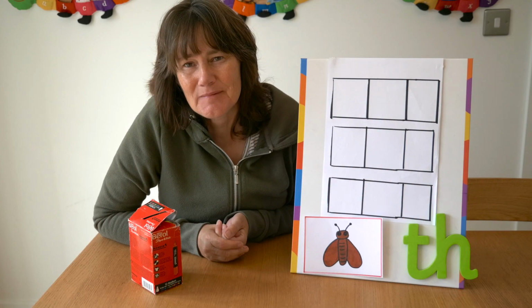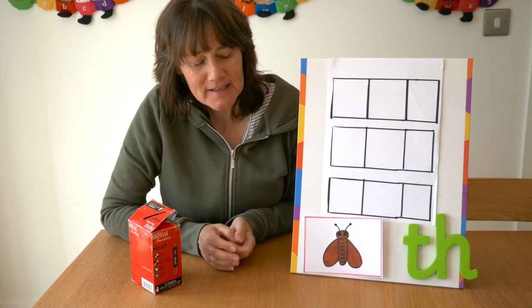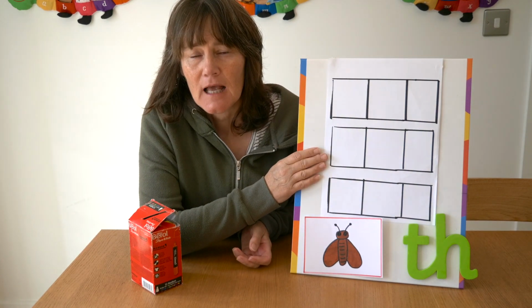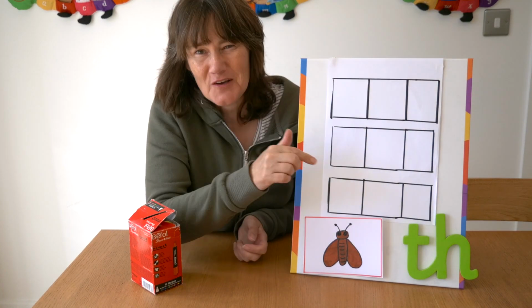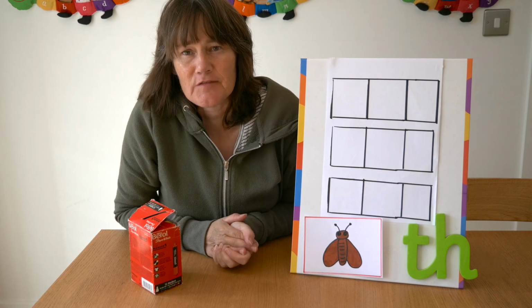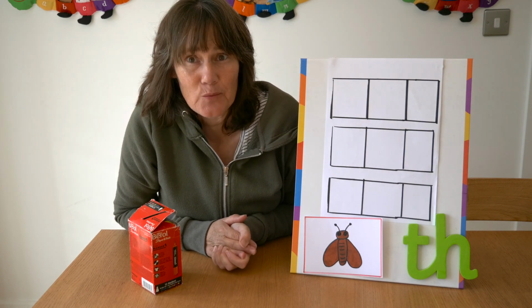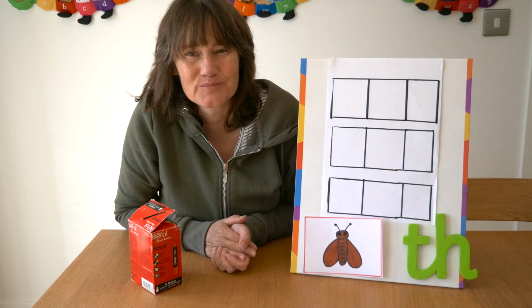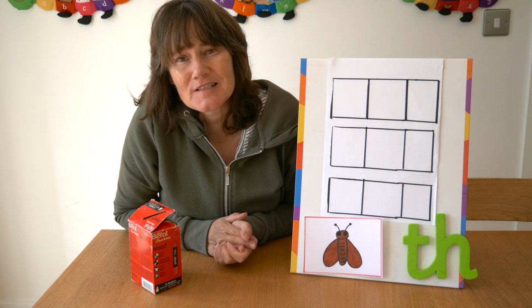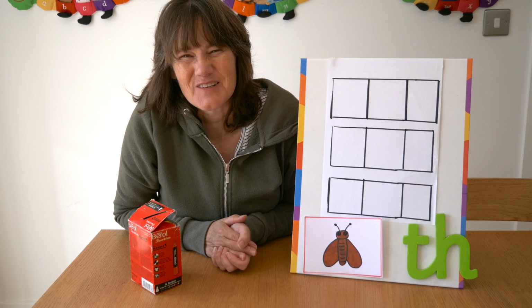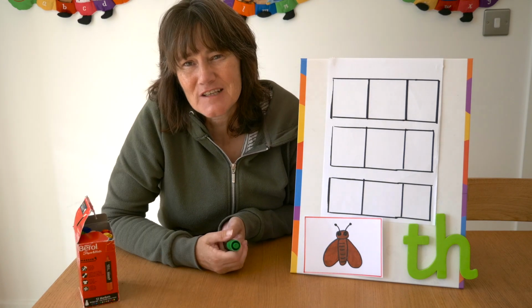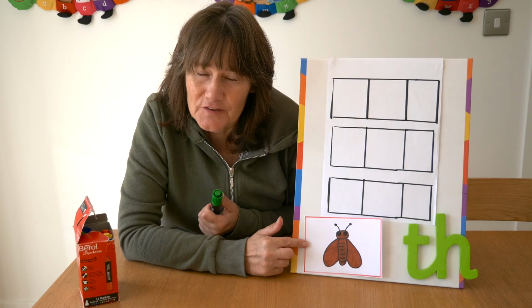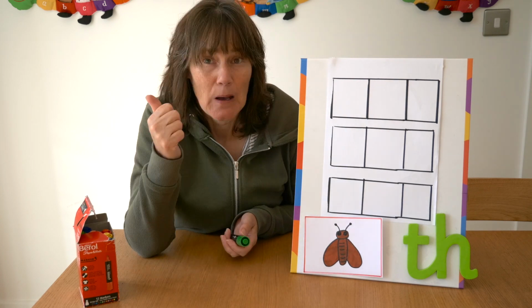It's time to do some segmenting for writing. I'd like you to get yourself a piece of paper and draw 3 phoneme frames, because we're going to have a go at writing 3 different words today, all ending in the new sound. So you might want to press the pause button while you do this. Our first word today is moth. Let's sound it out together.